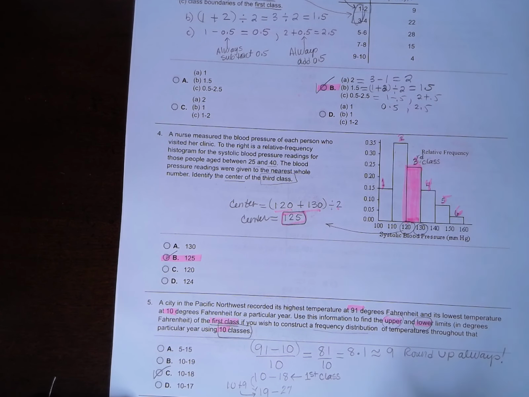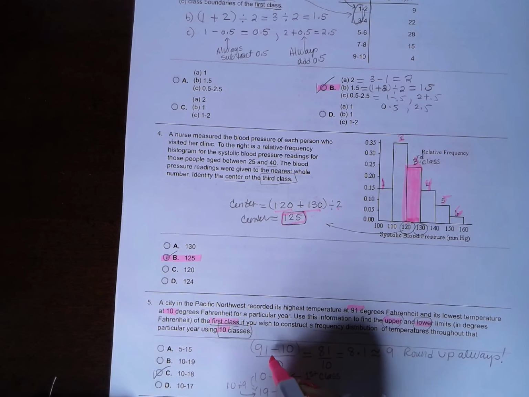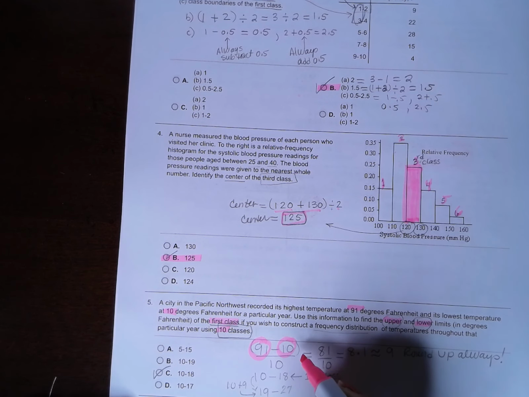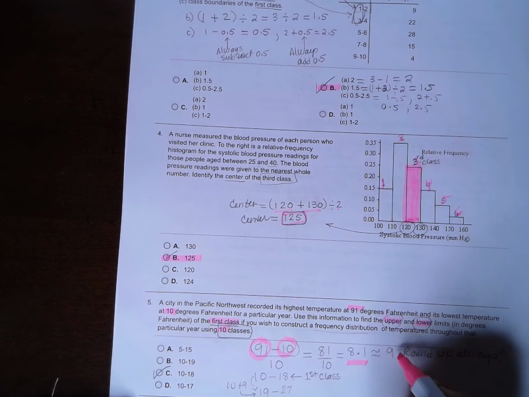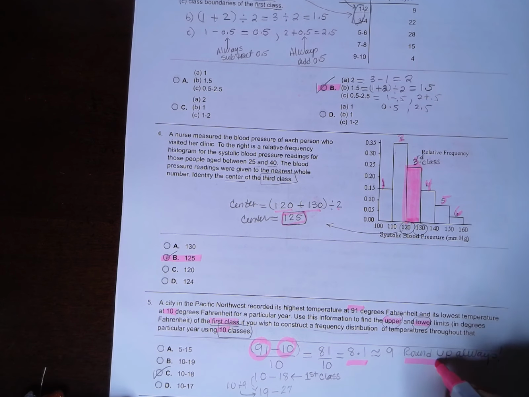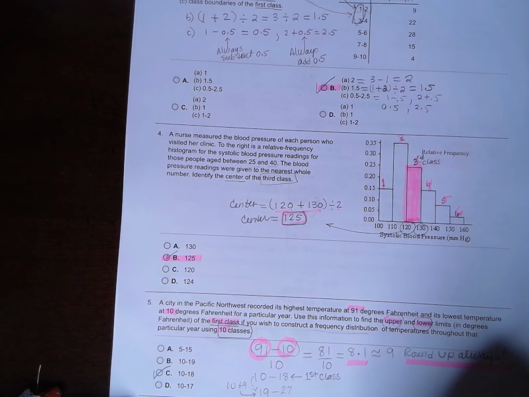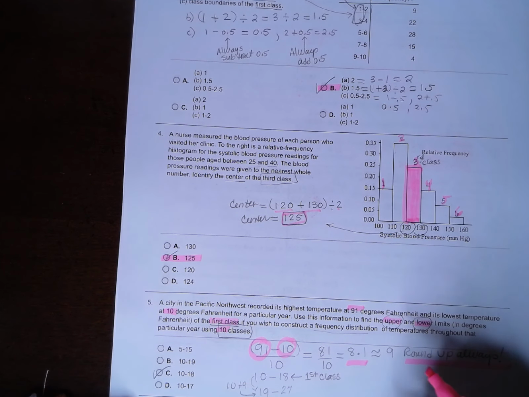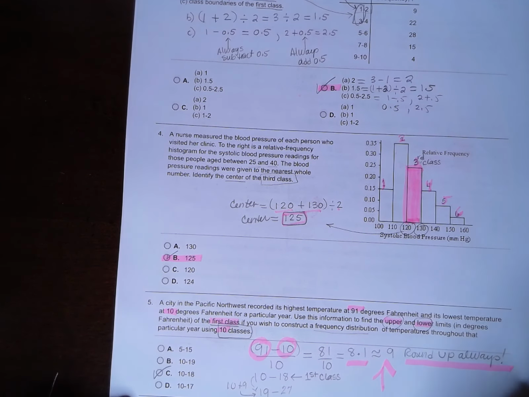So the way you find the class width, to help you find the rest of the information, is you take the highest minus the smallest in the data. In this case it is 91 minus 10. They're telling you that. That is 81 divided by 10 is 8.1. And even though this does not round up to 9, you will always round up, whether it rounds up or not. So if it has any decimal different from 0, you will always round up. Okay, so don't fight it, just do it.